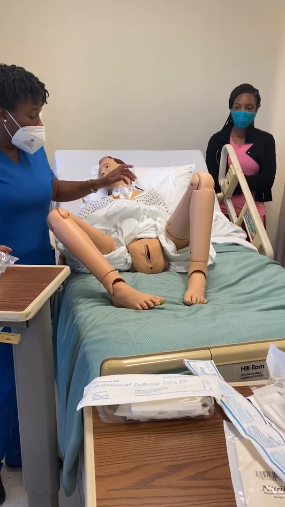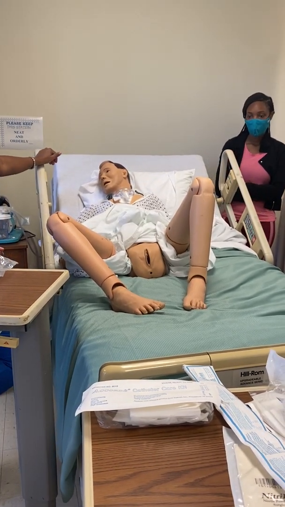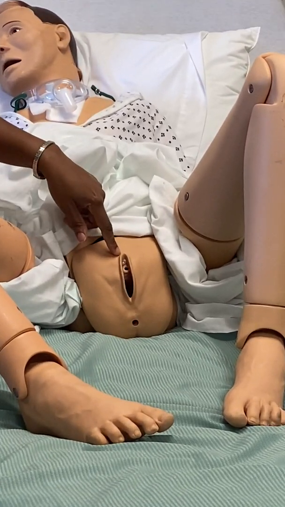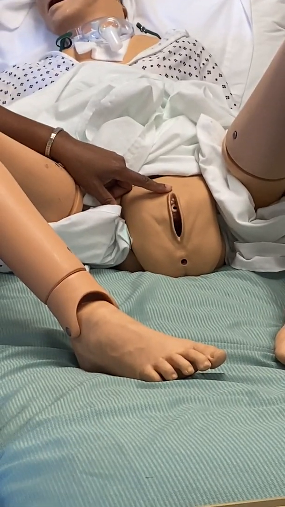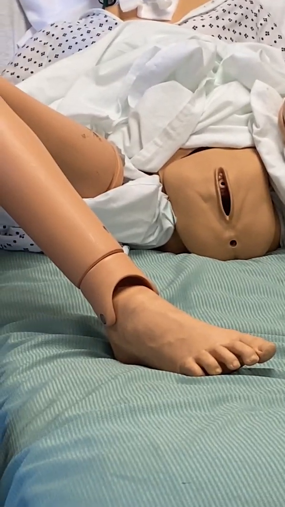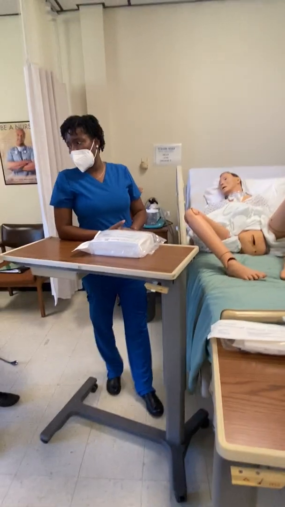So, we got a good open area to insert the catheter. You see where we're gonna insert it. Not the rectum, not the vagina. That's right. Okay? All right. So, then I'm gonna show you how to do yours too at the end, okay?